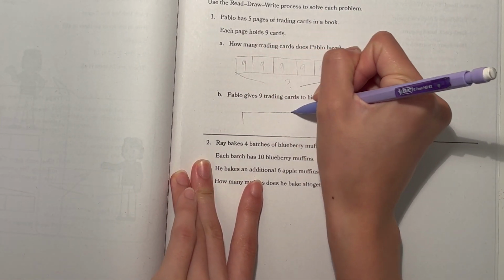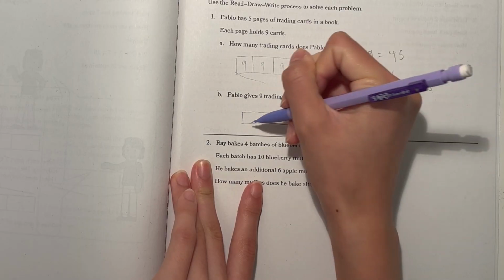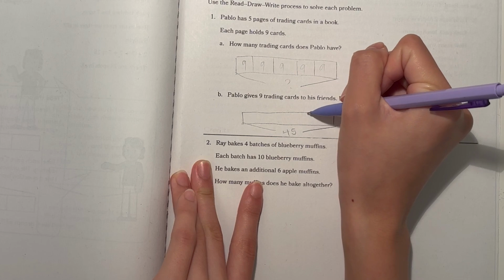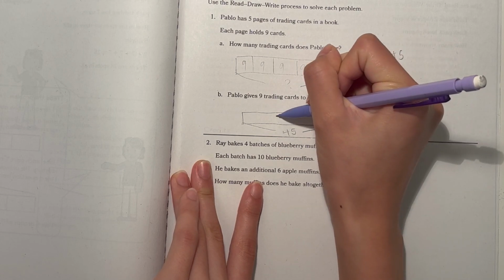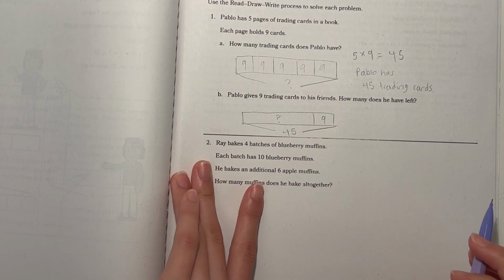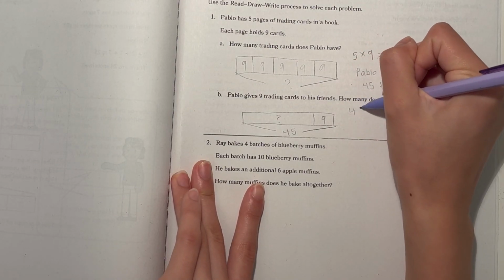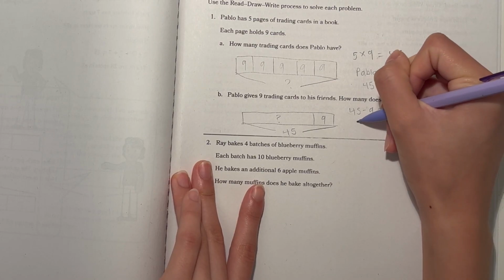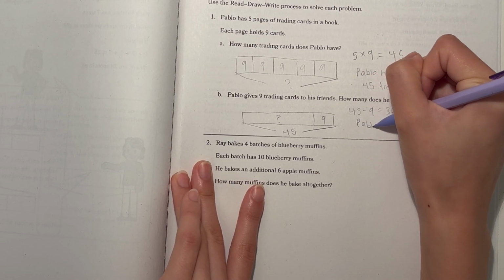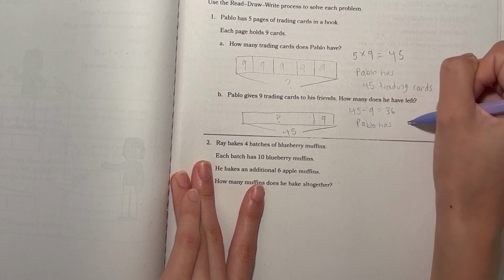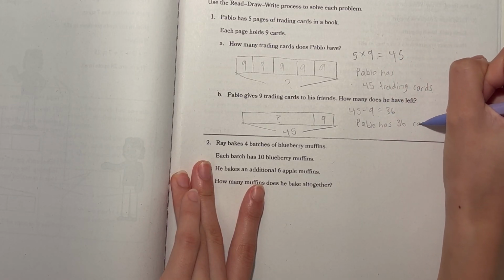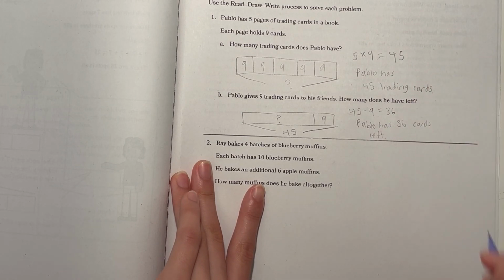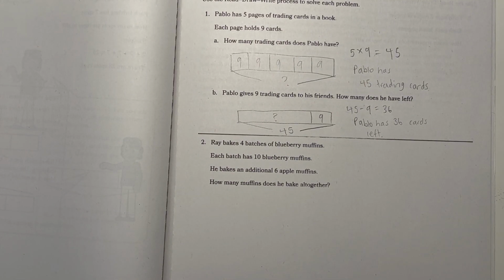Well, we know the total is 45 because that's how many he has. But then he gives 9 to his friends. So we want to find out how much is left. We'll do that. 45 minus the 9 he gave away. Now it'll give us 36. That means Pablo has 36 cards left. Alright, and now number 2.